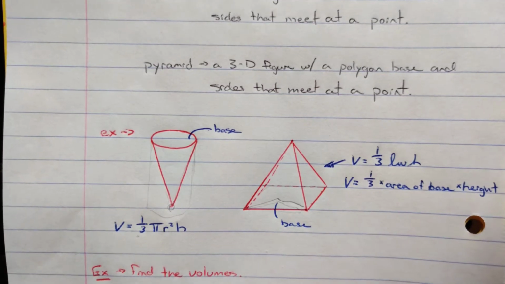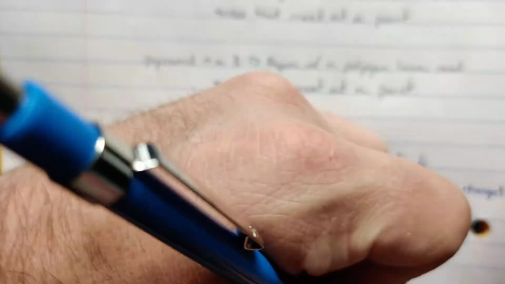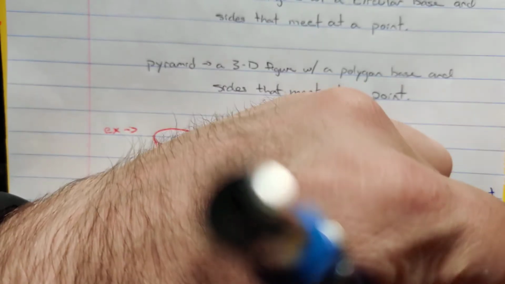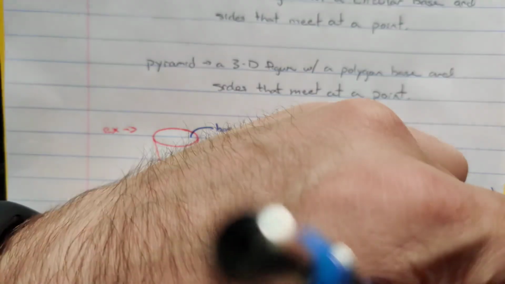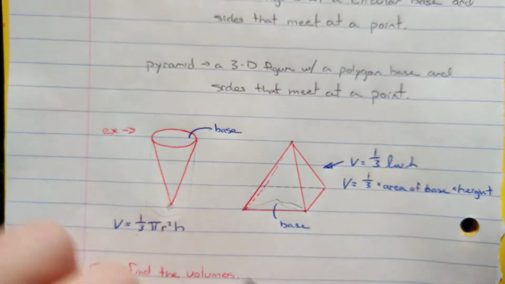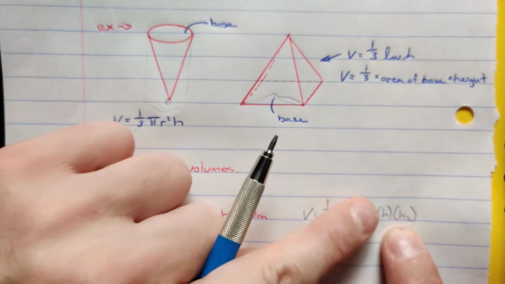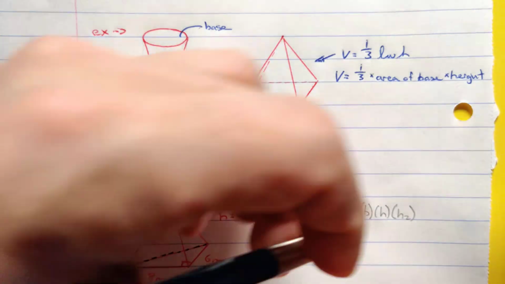Well, the base is a triangle. So our volume is going to be 1/3 the area of the base. Well, what's the area of a triangle? Well, that's 1/2 times the base times the height of the triangle, and then we have this other height here, so call that height number 2. So the triangle is right there, the area of a triangle, 1/2 base times height, and then there's our second height that we're given here, the height of this pyramid, and then 1/3 at the front.